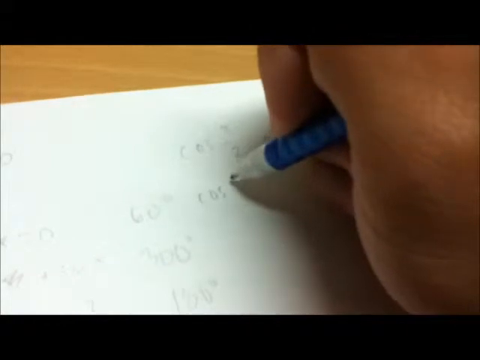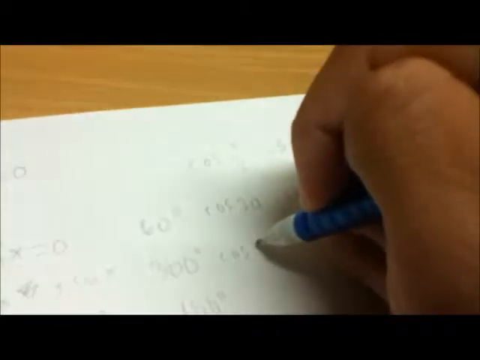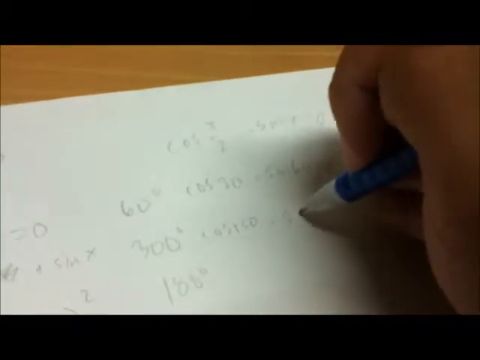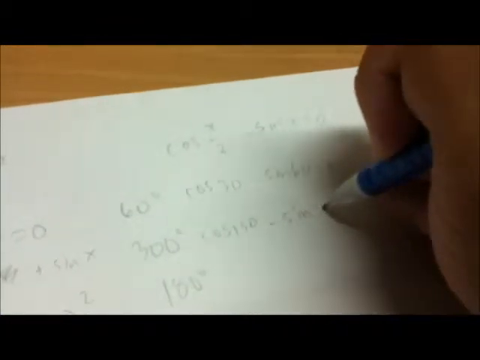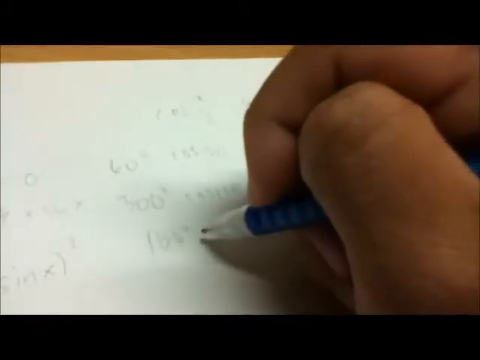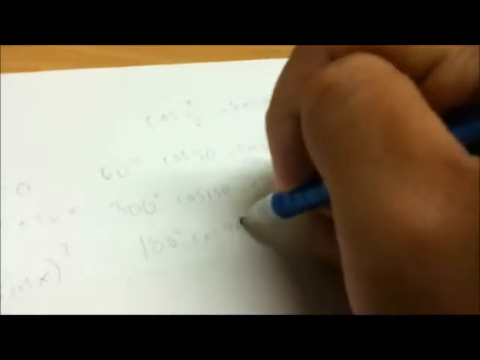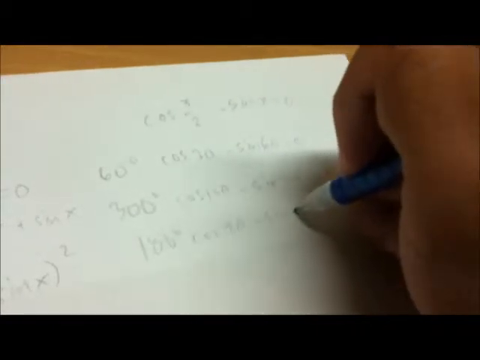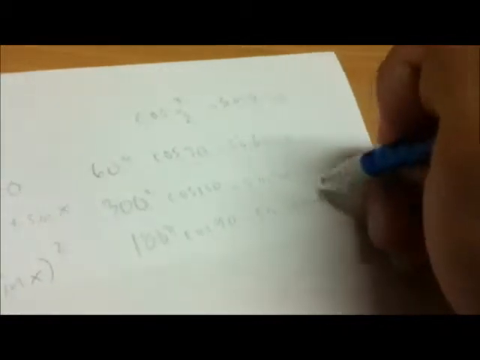When we plug this in, we get cosine 30 minus sine of 60 equals 0. Cosine of 150 minus sine of 300 equals 0. Cosine 90 minus sine 180 equals 0. See how I set all that up?